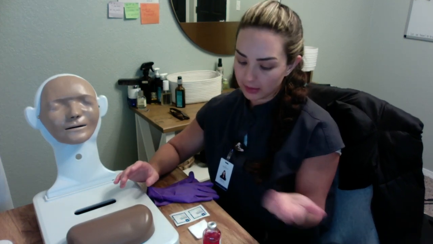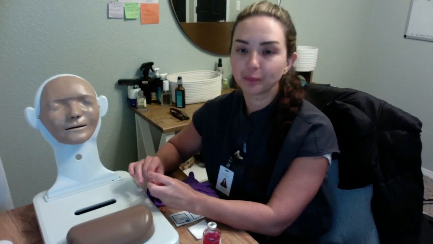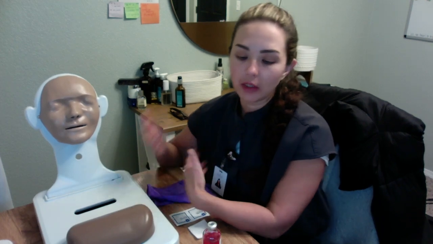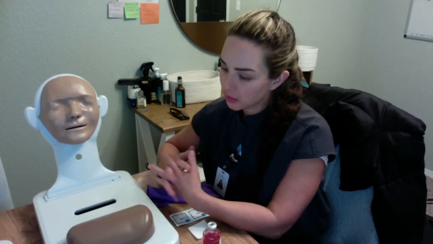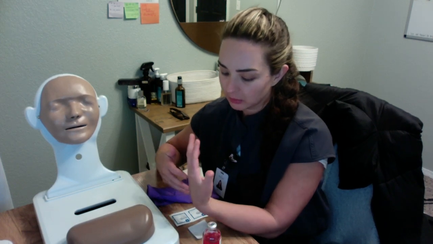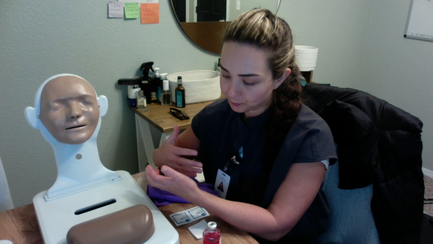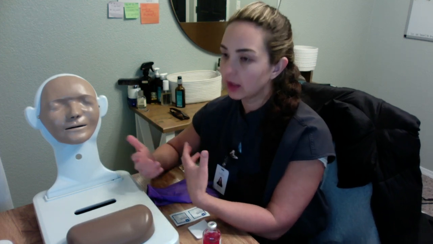Then we would want to ask the patient, Mrs. Smith, do you have any allergies? No? Okay, great. So then we would move into explaining why we're here. Mrs. Smith, I'm here because your prescriber has ordered a TB test, which is a tuberculin test to identify whether or not you've been exposed or you have TB.